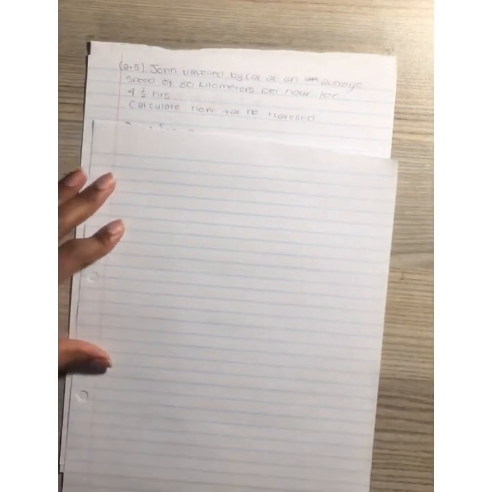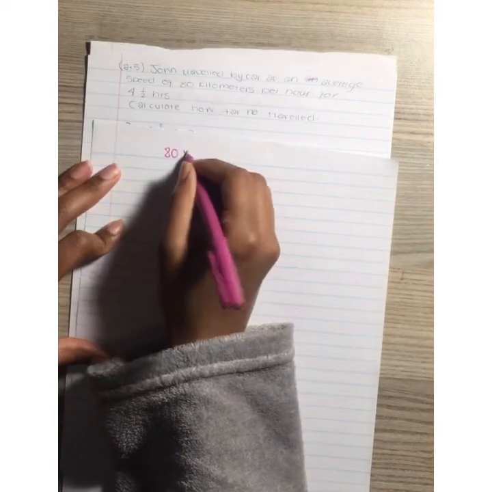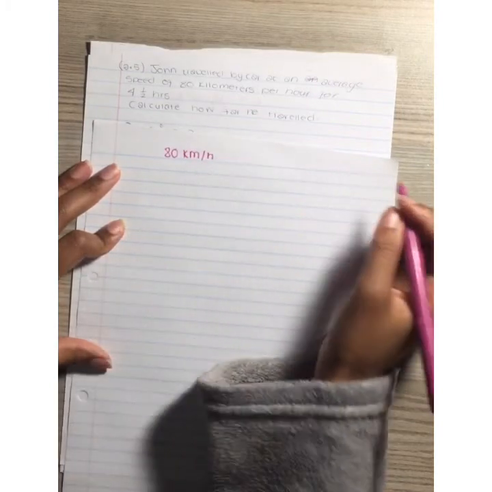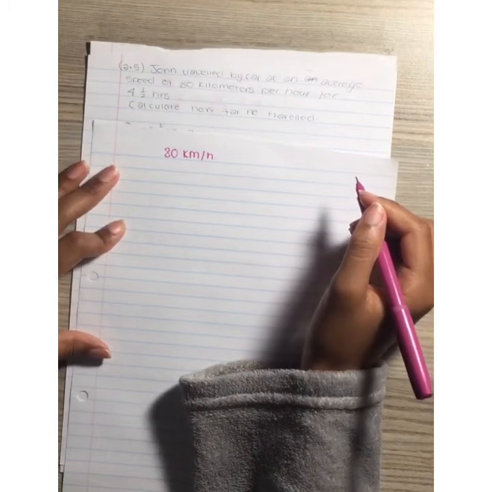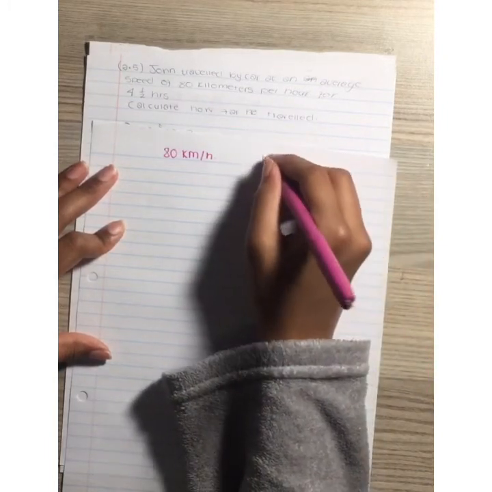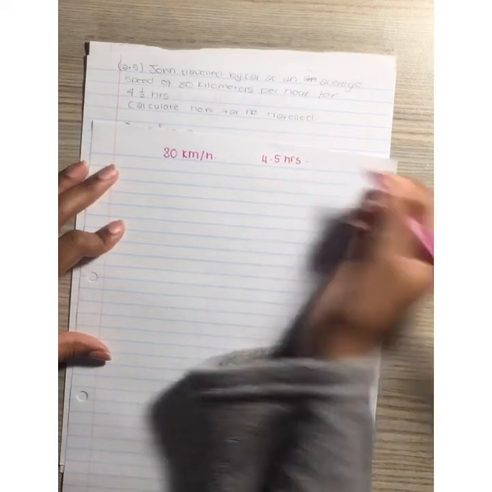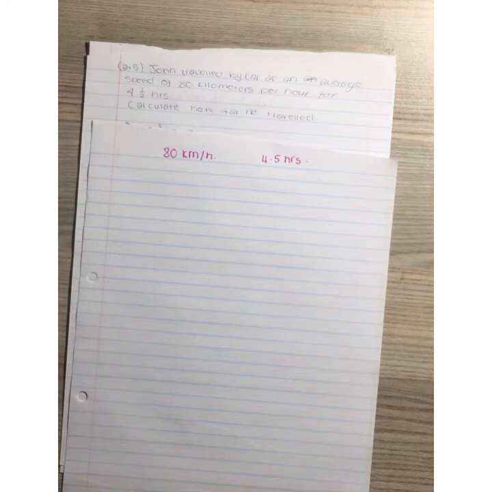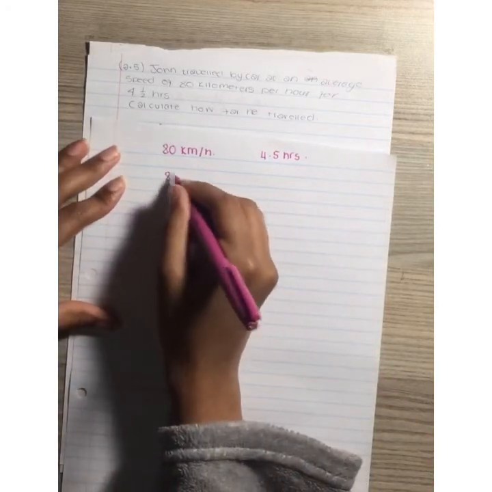And here we go. So we have the knowledge that the average speed is 80 kilometers per hour, right? And we know that they are traveling for 4.5 hours. Okay, how far did they travel? So we want the value in kilometers. Okay, so there is a very nice trick in terms of distance, time, and speed.